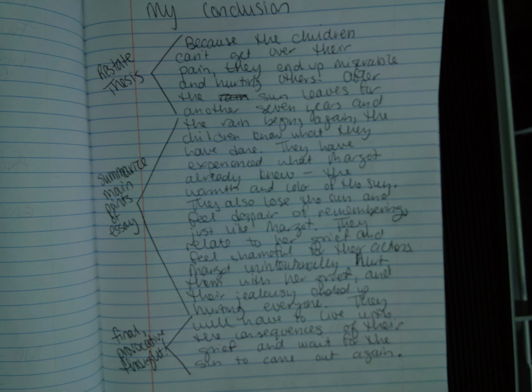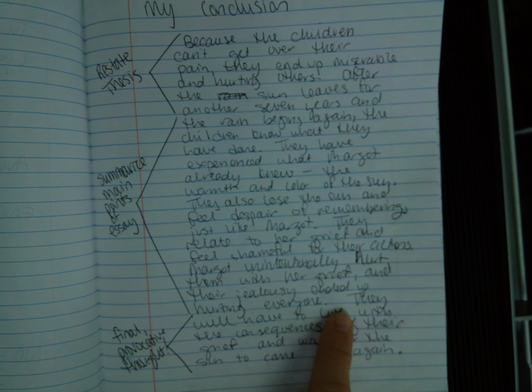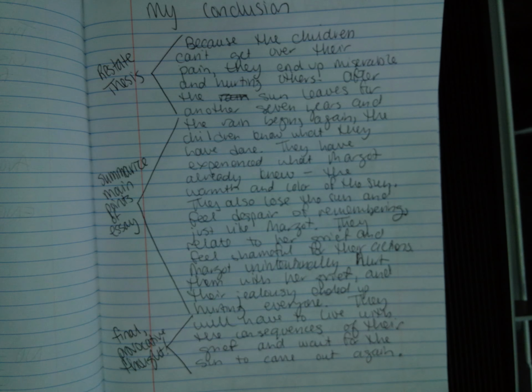If you had a question for me, I shooed you away because I was thinking really hard about what my final concluding thought would be. What will say the end? What will feel like the end without saying the words the end? Here's what I came up with. The children will have to live with the consequences of their grief and wait for the sun to come out again.